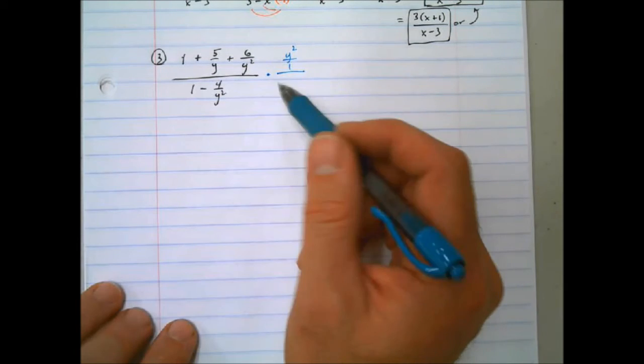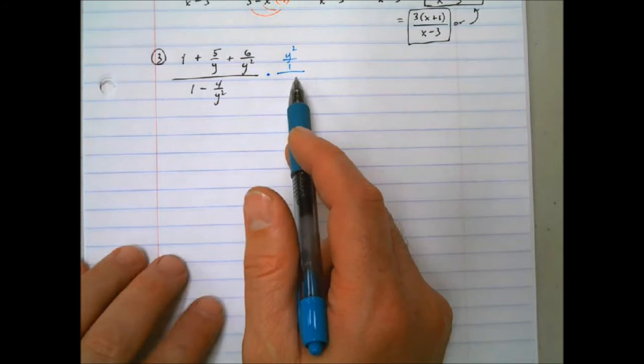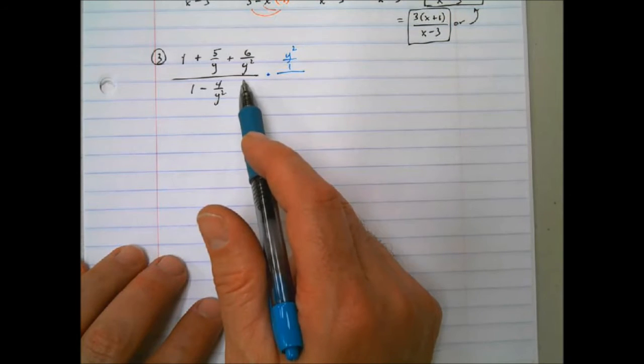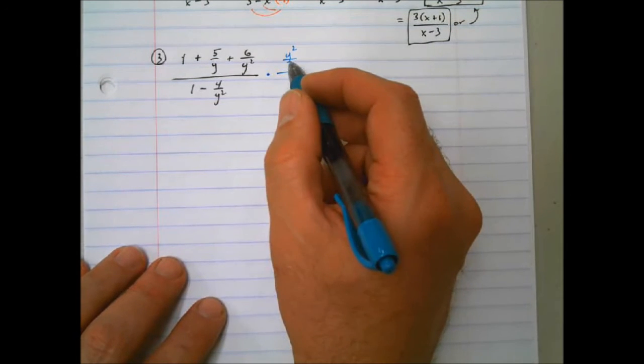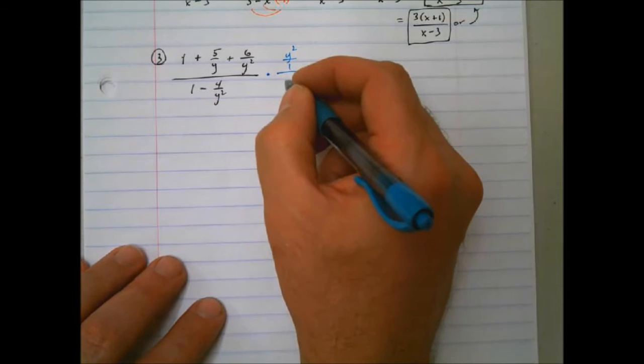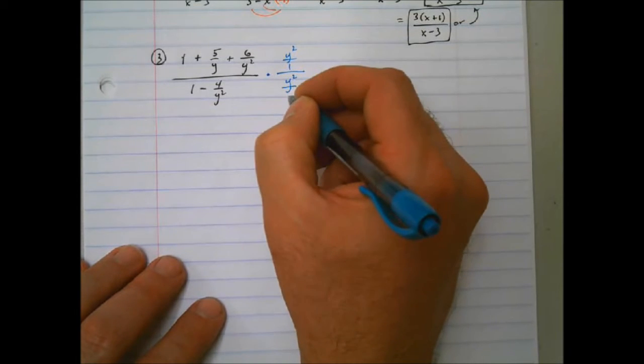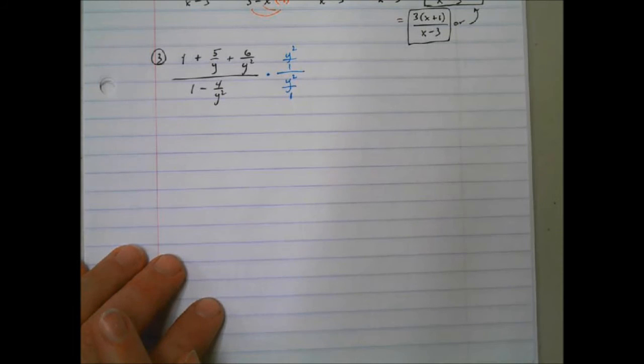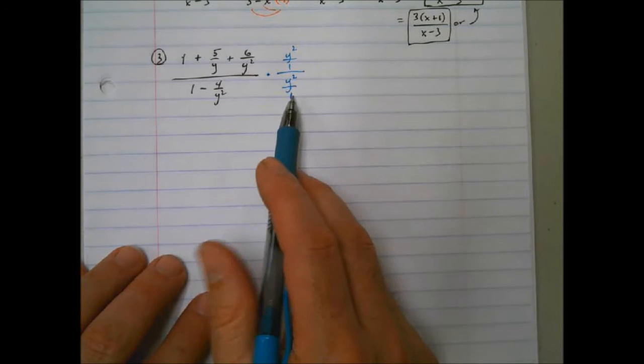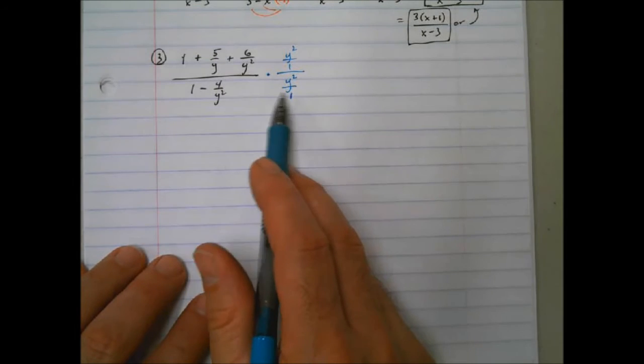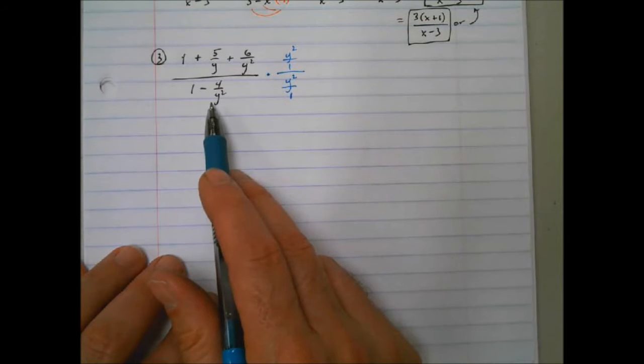Now, on the other hand, I told you you can't change the value of the original problem. So if I'm multiplying the top by y squared over 1, I need to multiply the bottom by y squared over 1 as well. Now, let's look at the denominator. Is there anything else we need to clear the fractions in the denominator?